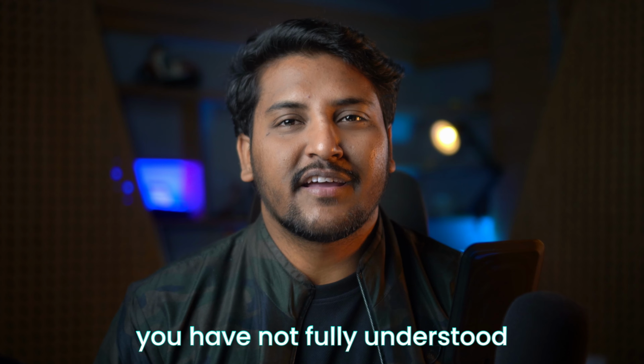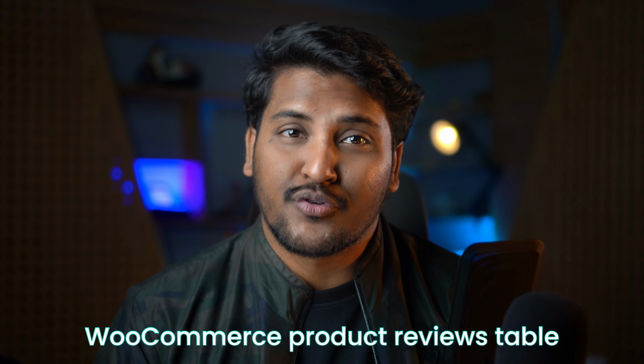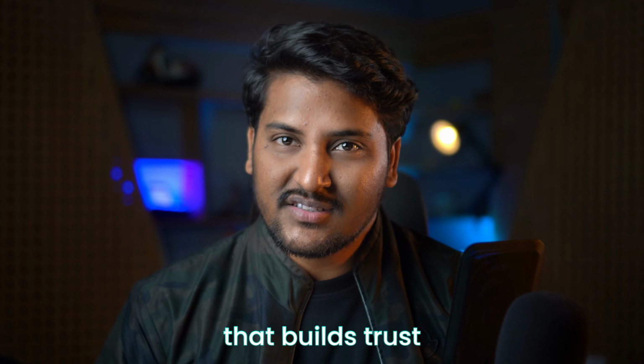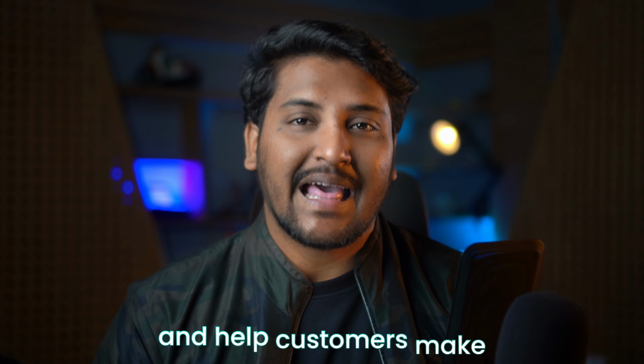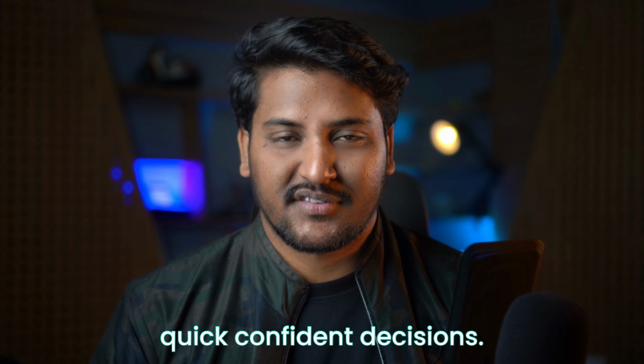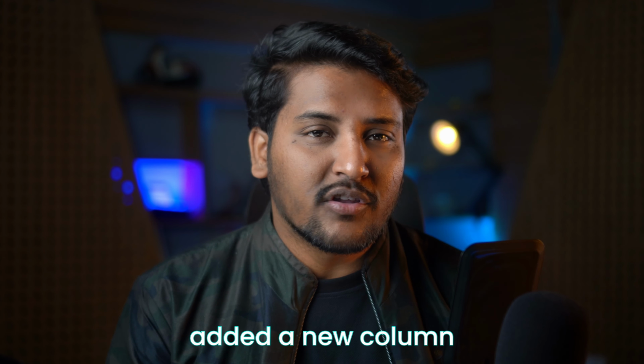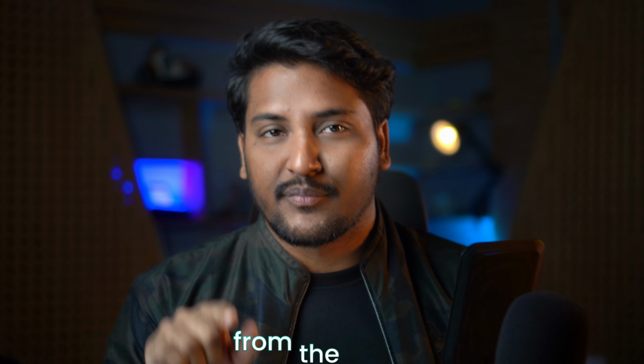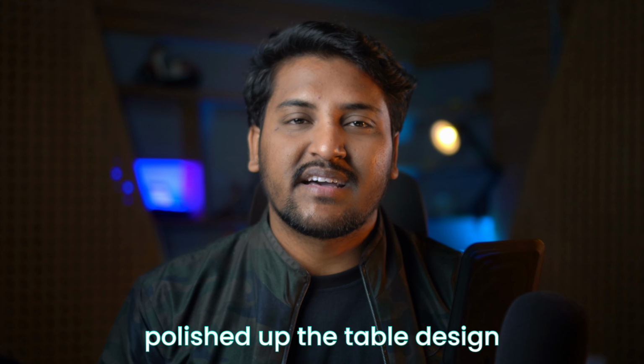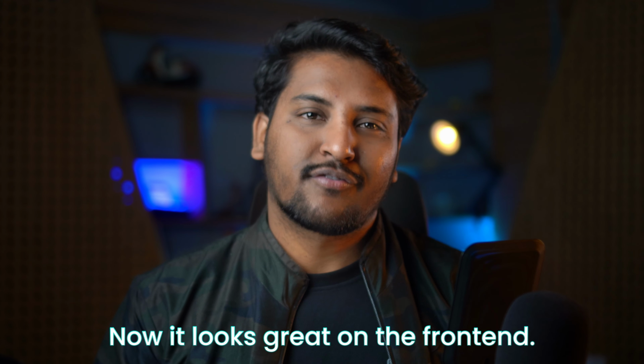Alright, you have now fully understood how to build a complete WooCommerce product reviews table that builds trust, boosts conversions, and helps customers make quick, confident decisions. We went through the whole process, pulled in the review data, added a new column to directly buy any product from the table, polished up the table design, and placed the table on the site. Now, it looks great on the front end.